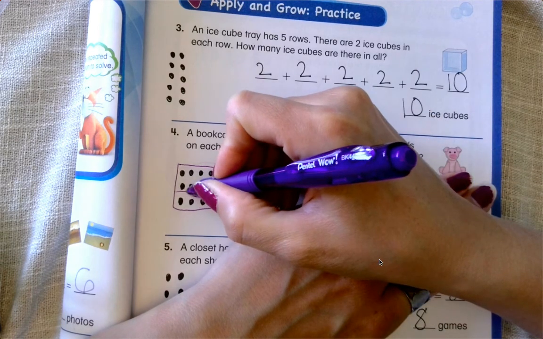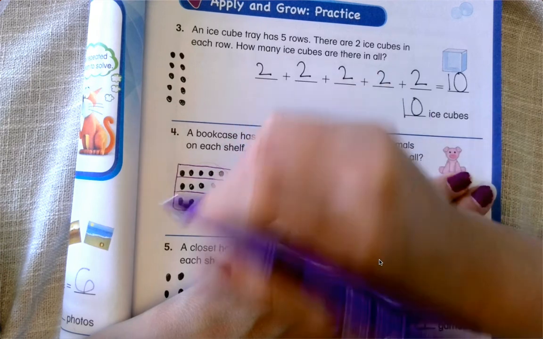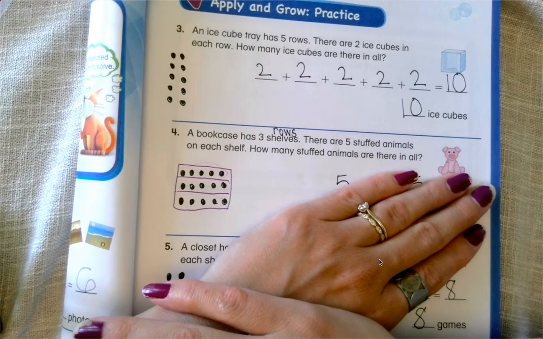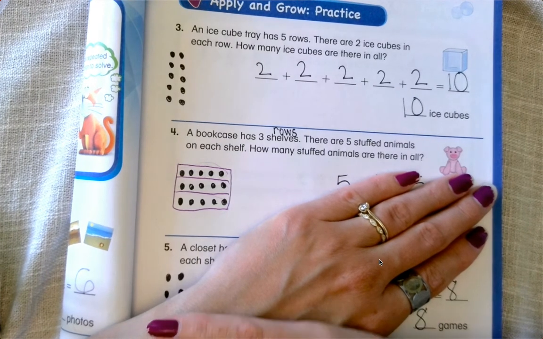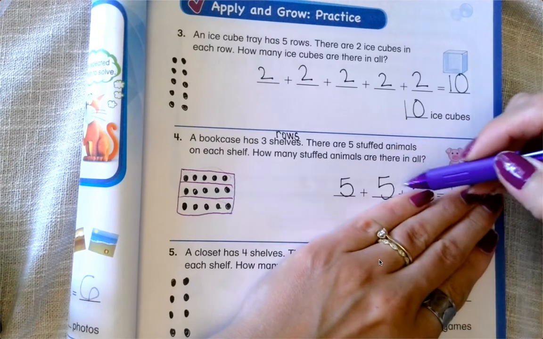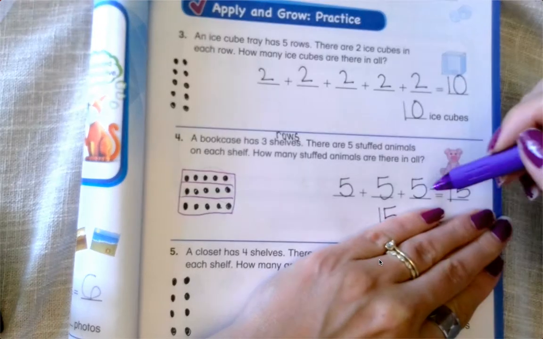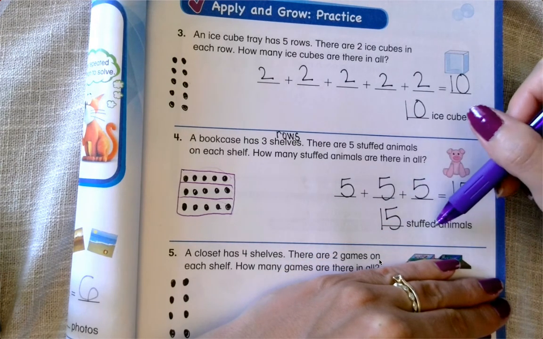That's a shelf and they sit on that. So that's what they're saying there. They're saying shelves, but they mean rows. How many stuffed animals are there? Well, let's add. We have 5, 5. Add the next 5, 5. Add the last 5, 5, for a total of 15. 15 stuffed animals.